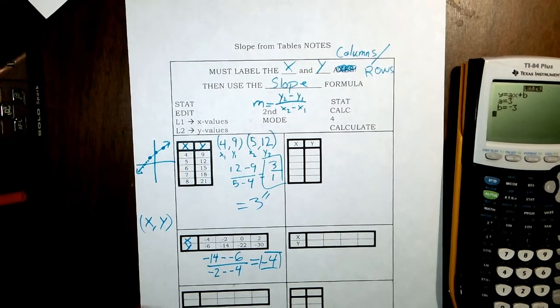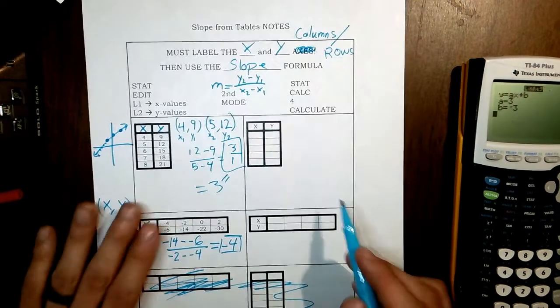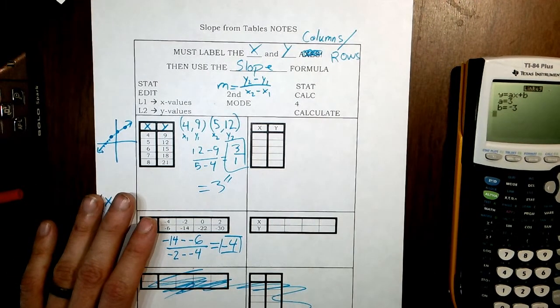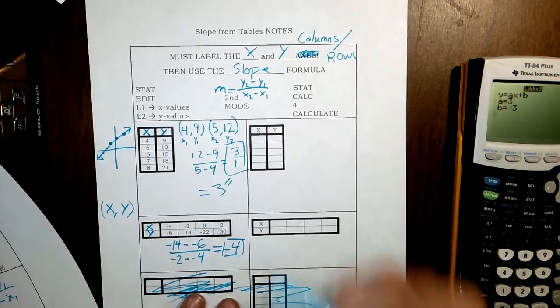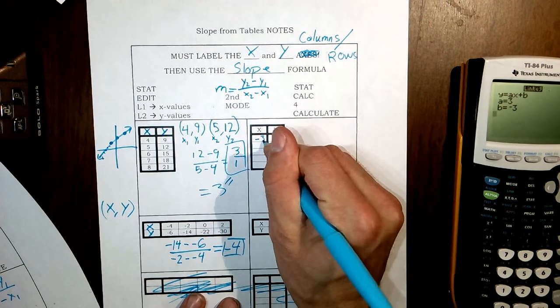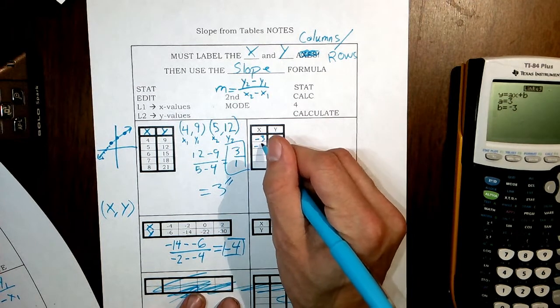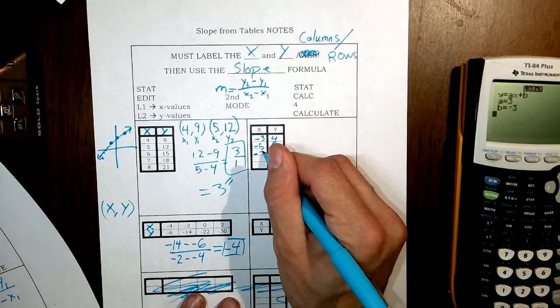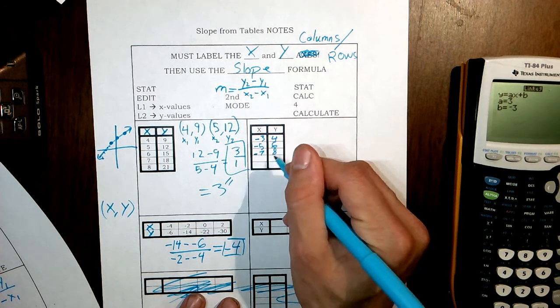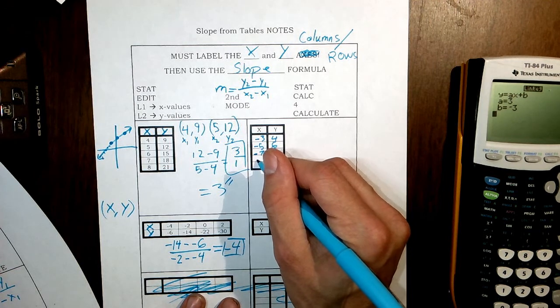All right, let's just delete these, cross those out. But I do want you to do at least 2, just so I make sure you know how to do it, and then I'll let you do the worksheet. We have negative 3 and 4 as our first ordered pair. Negative 5 and 6 as our second ordered pair. Do you need more than 2 ordered pairs? No, you don't.